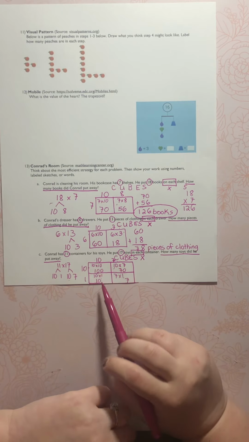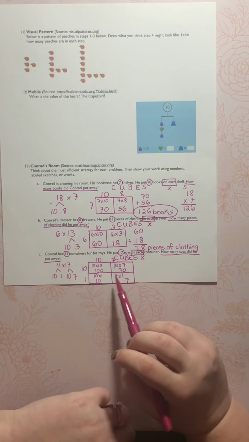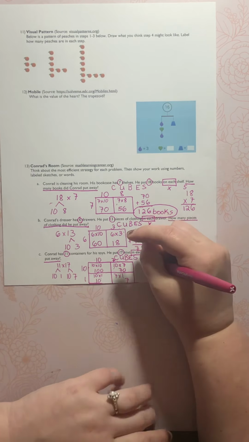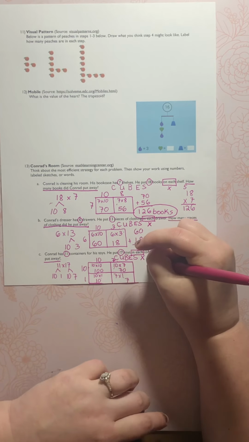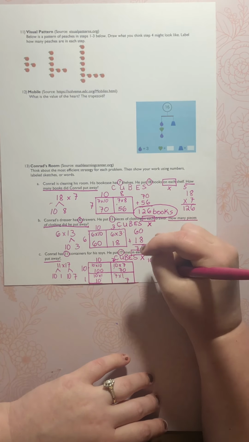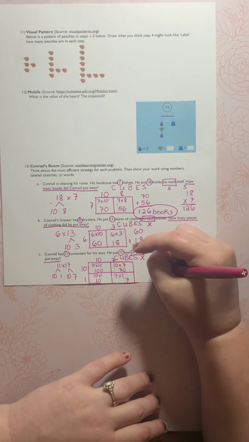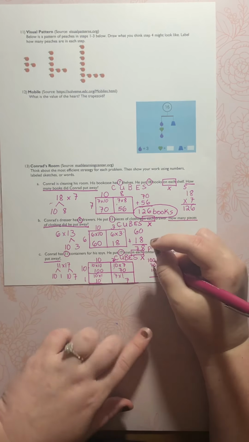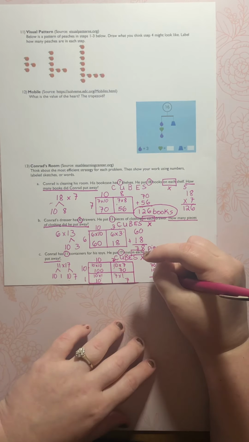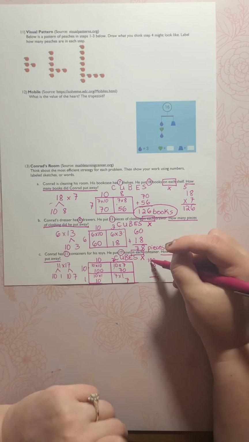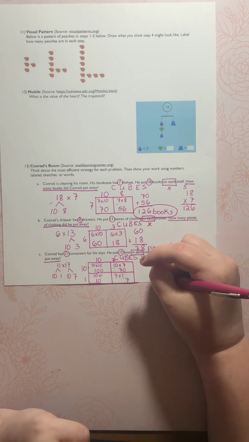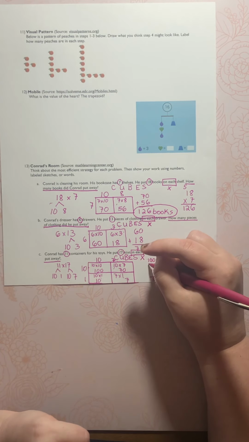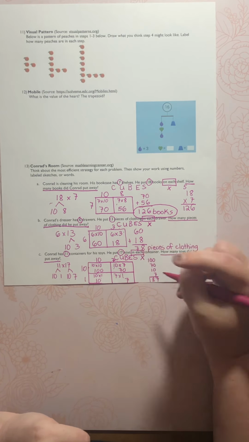Now I can't just leave it as this. You are showing all the work, but this isn't an answer. So now we have to take all 4 numbers that we've gotten, which are 100, 70, 10, and 7, and we're going to add all of those up. 0 plus 0 plus 0 plus 7 is 7. 0 plus 7 plus 1 is 8. And 1 plus nothing in that column is 1.